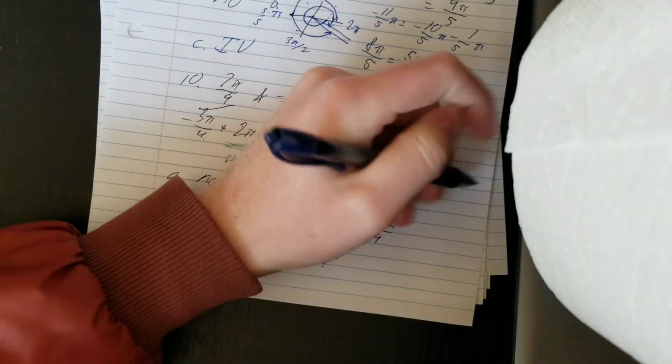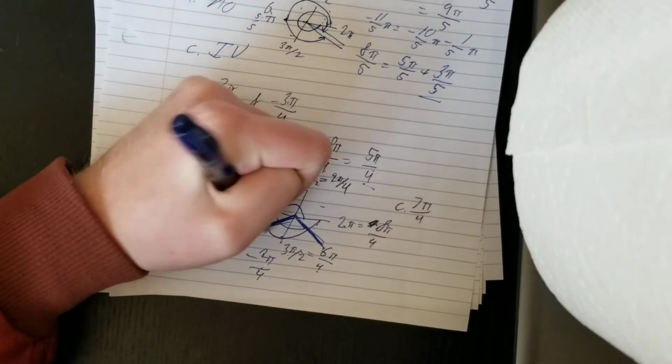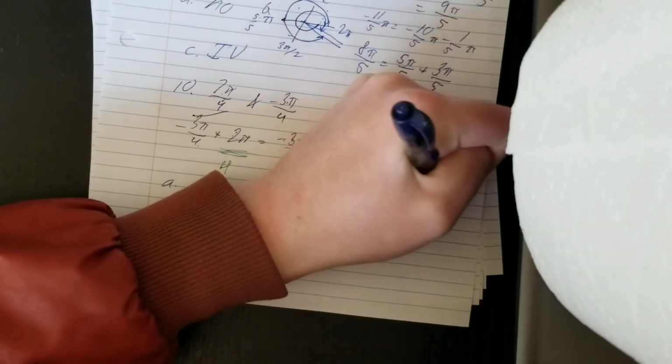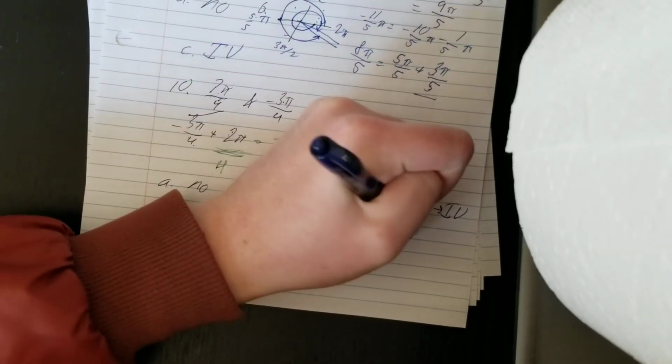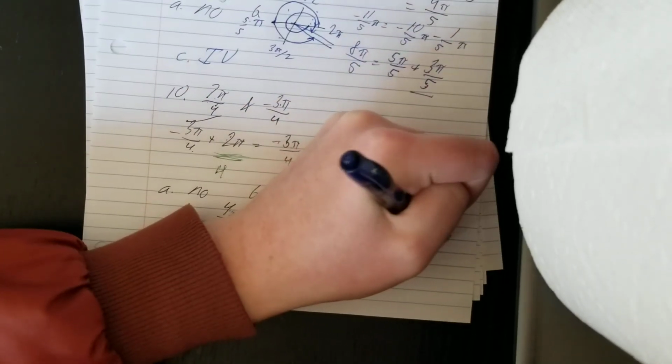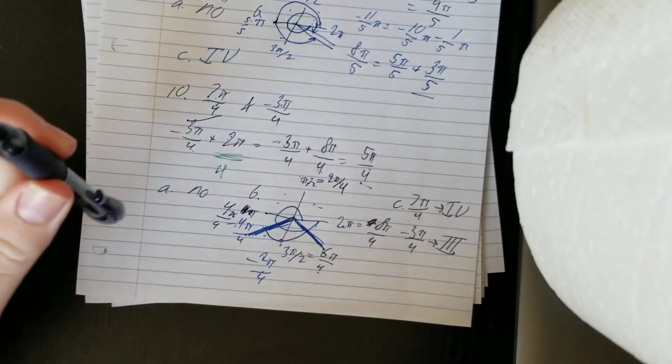Okay, what quadrant are they in? 7 pi over 4 is in 1, 2, 3, 4. It's in quadrant 4. And negative 3 pi over 4, 1, 2, 3, is in quadrant 3. Okay, so this completes the assignment.